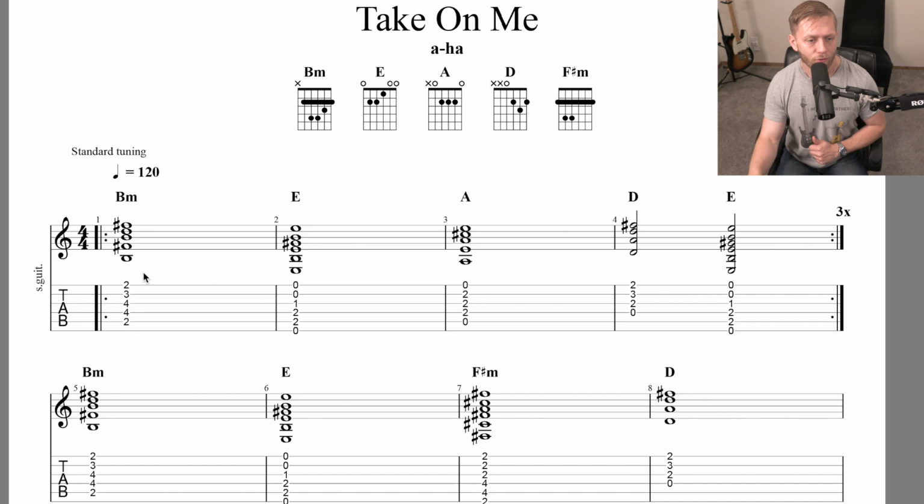And so if we look here at Take On Me by A-ha, in the first line here, we have 4 chords. We have B minor, E, A, and D, along with another E right here at the end. And so if you take just the major chords, get rid of this B minor here for a second, we have E, A, and D.